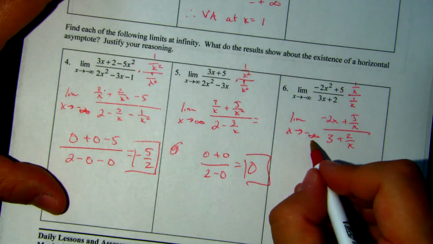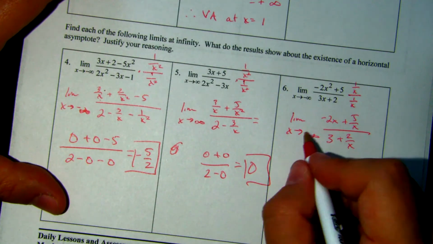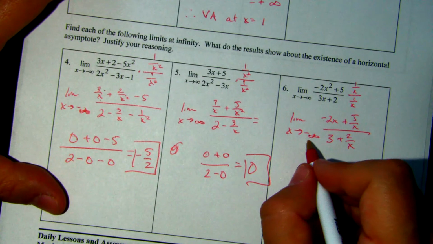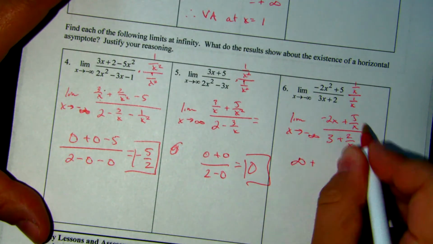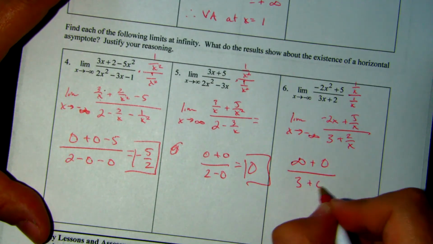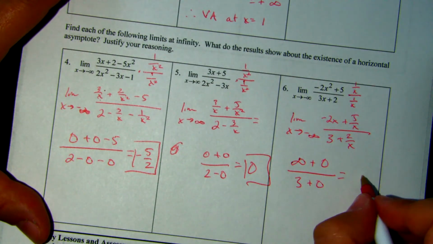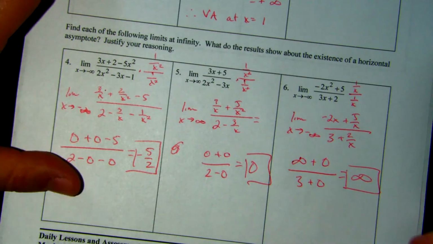And I substitute this in, negative 2 times negative infinity. So negative 2 times some really big negative number is going to be some very large positive number, infinity. 0. 3 is just 3. 2 over infinity is going to be 0. Infinity divided by 3, still infinity. So this goes to positive infinity.